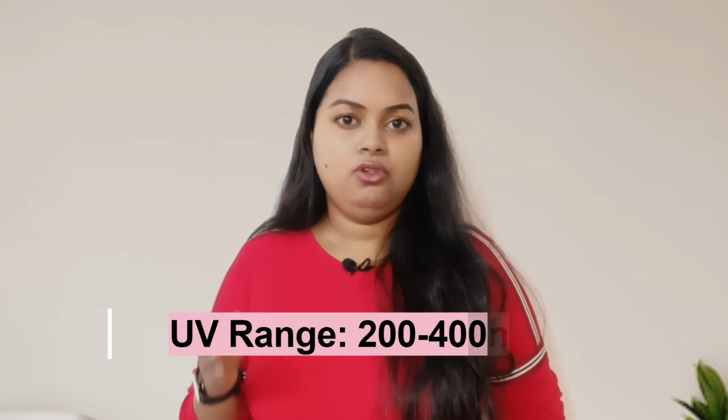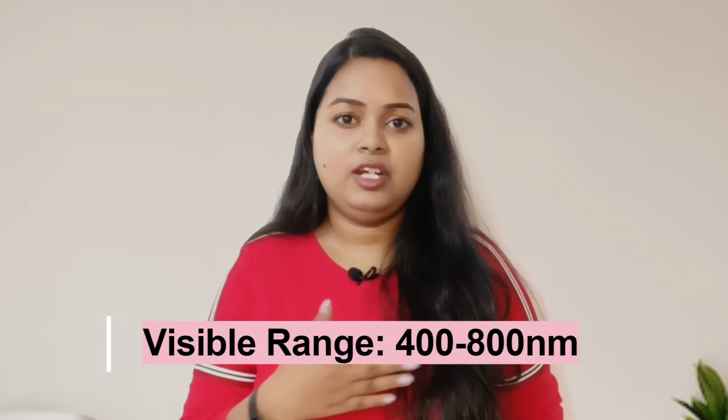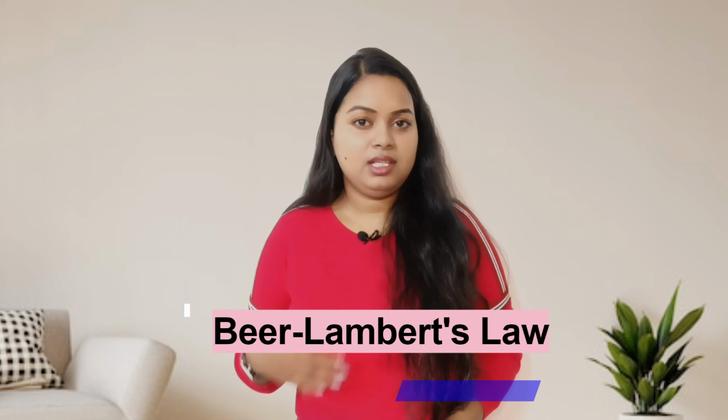I forgot to mention the range. UV range is from 200 to 400 nanometers and visible range is 400 to 800 nanometers, roughly. So from 200 to 800 nanometers we have the UV visible range. There are two absorption laws, and combining those two absorption laws we have one single law which governs UV spectroscopy. I hope you all have heard about it, that is Beer-Lambert's law. We will start with that topic from the next video.